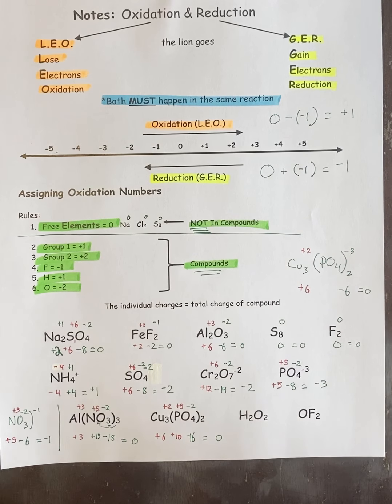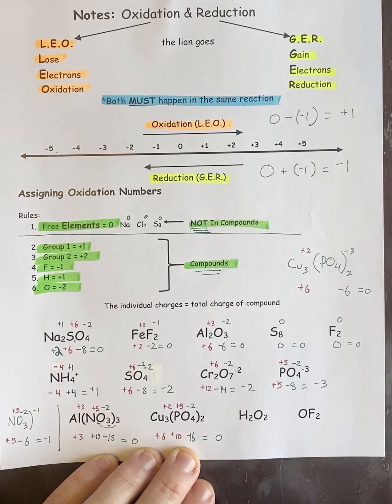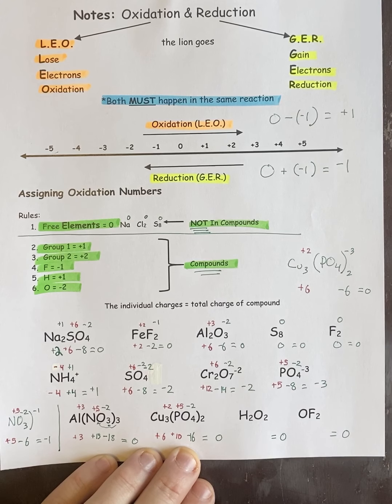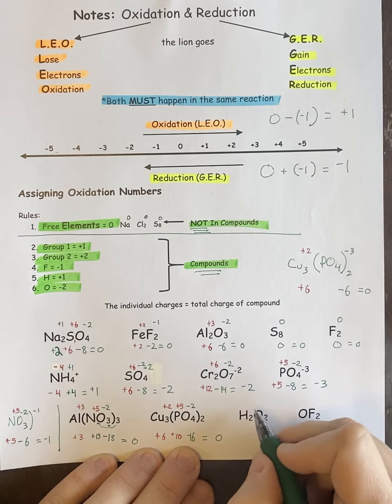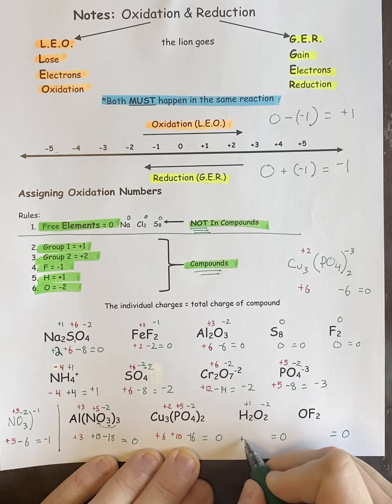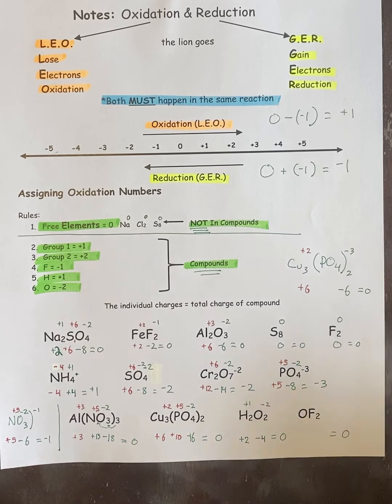And now the last two, very simple. There is an exception to the rule. The reason you know there's an exception, these would be equal 0, is the rules don't add up. An example would be the rule for H is +1, the rule for O is -2. If I multiply down, I'll get +2 and -4, and that won't equal 0.